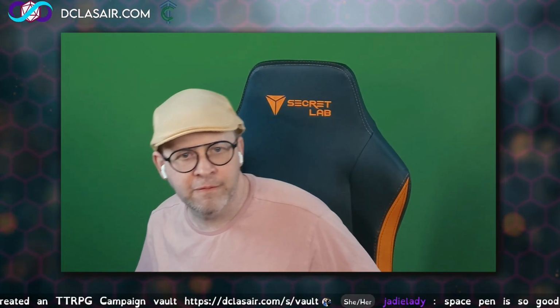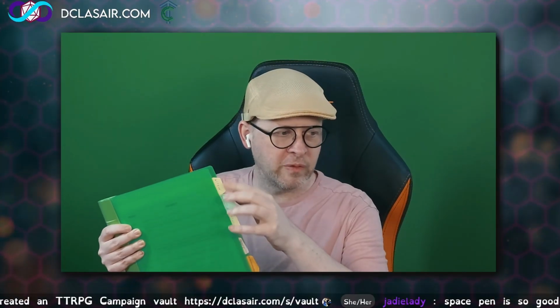But depending on what I need, right? If I need a lot of stuff, I'll probably be using this, because I can use these little tabs to mark the different sections. This will hold more than 100 pages, so 100 pages of stuff is pretty good, especially if you're running a couple of adventures.